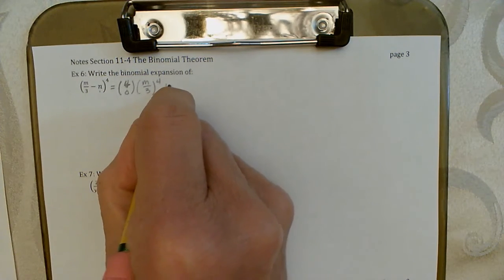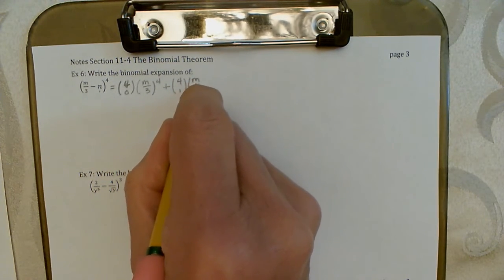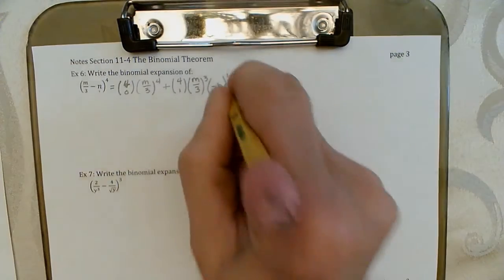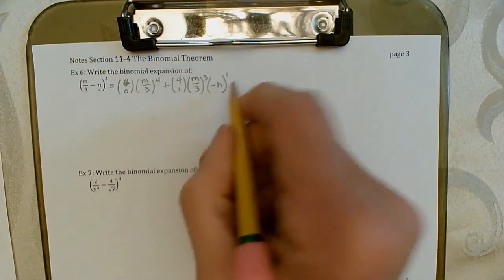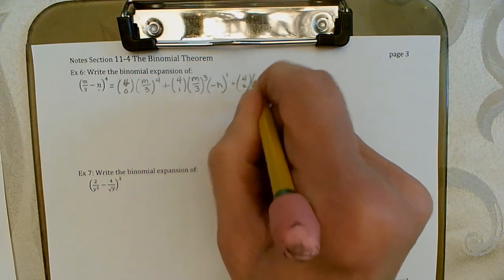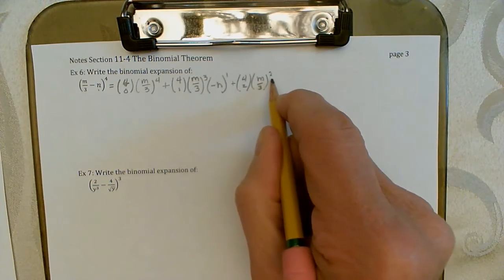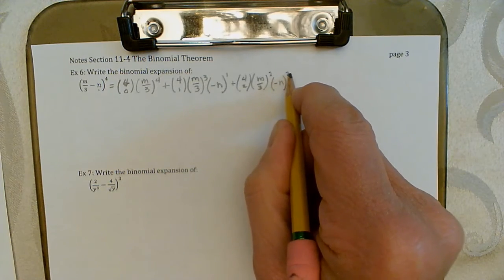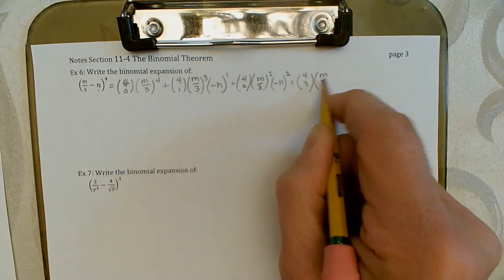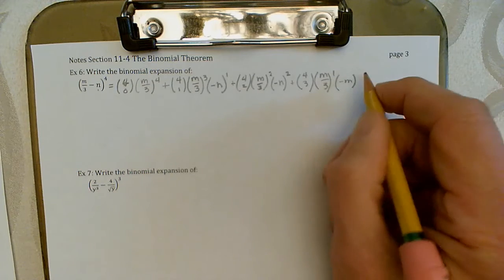All right, so then I'm going to add to this. I'm going to do a combination of 4 choose 1. It's now going to be the first term, m over 3 to the 3rd, and negative n to the 1. All right, I'm going to go back and finish simplifying all this in the next step, but I'm just going to continue. The next one is going to be a combination of 4 choose 2. M over 3 raised to the 1 less, or second power, negative n raised to the second power, plus a combination of 4 choose 3. M over 3 to the first power, and negative n to the third power.